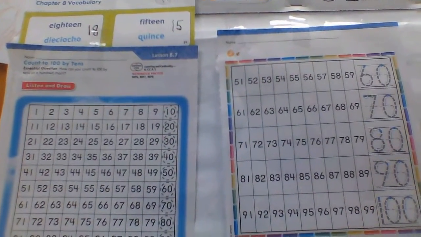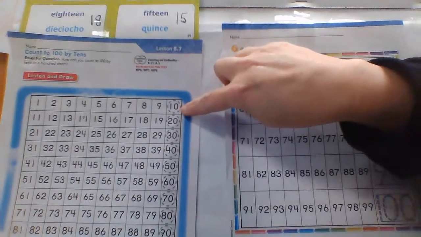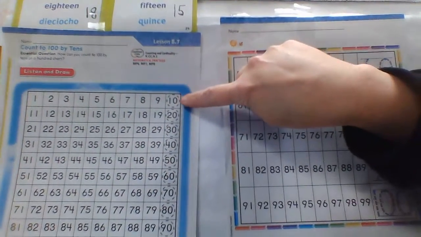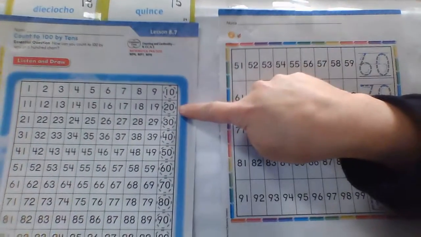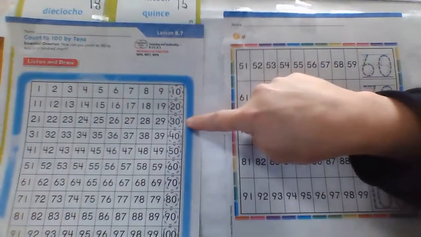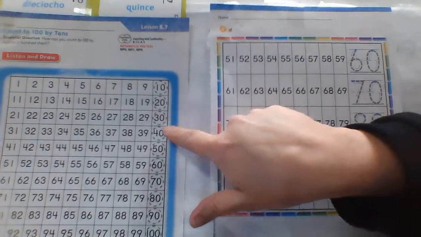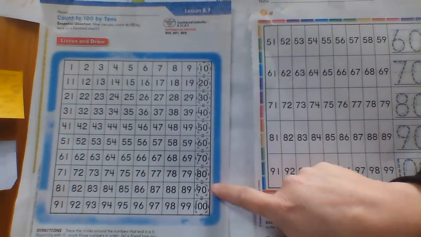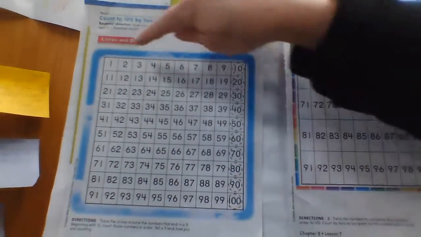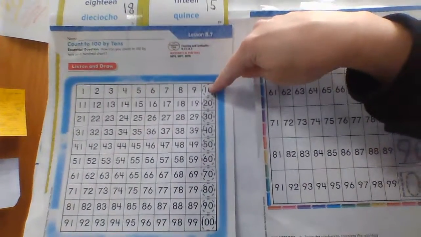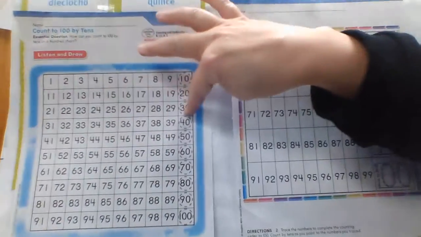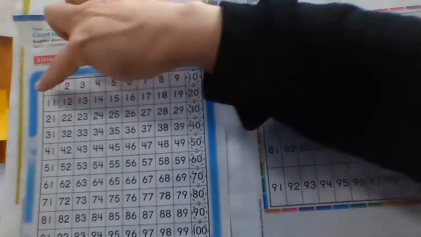And you can also notice that the numbers are at the end of each row. So when we start at 1, you keep on counting by ones, and at the end of that row is 10. And keep on counting, 20. Keep going, 30. And then 40, 50, 60, 70, 80, 90, 100. And so each row has 10. So there's 10 in this row, 10 in this row, 10 in this row. And remember that a row goes from left to right. A column is up and down.